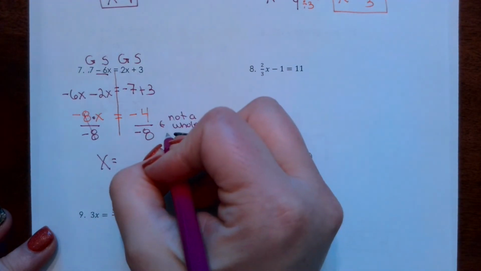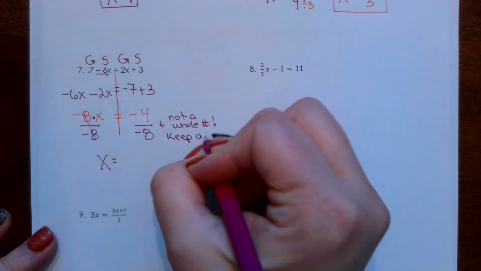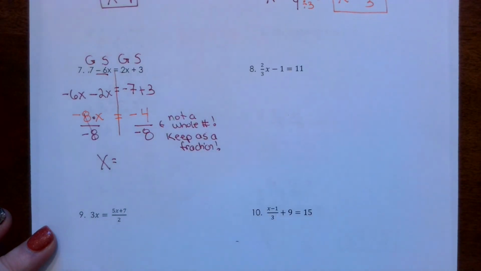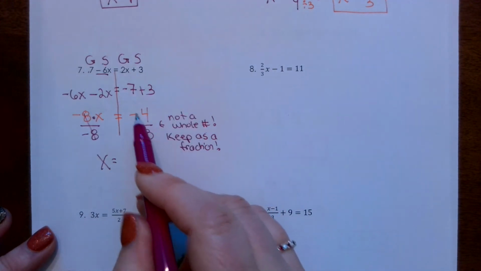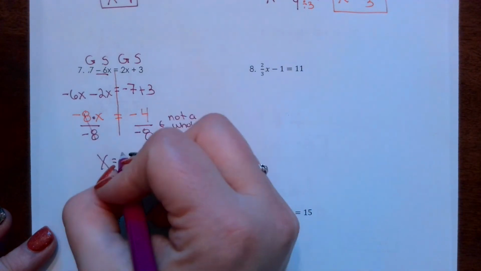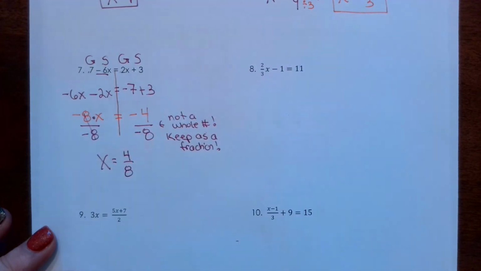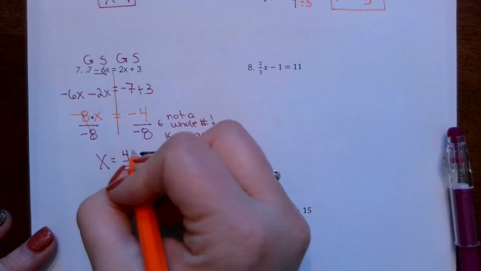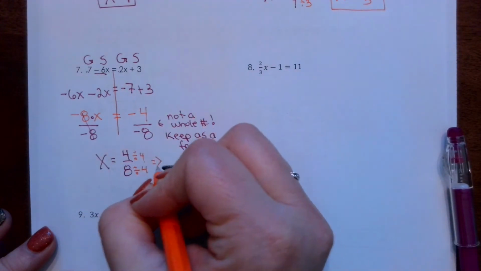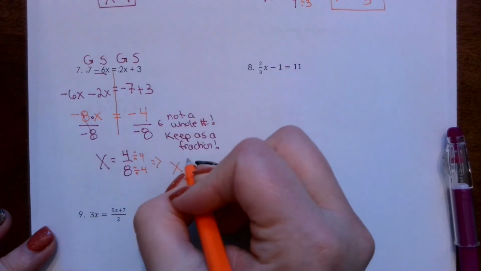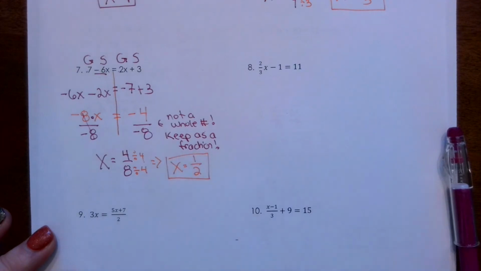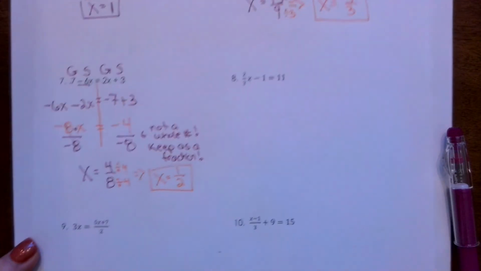So, keep as a fraction. Don't forget, keep those as a fraction. So I have a negative divided by a negative. I know that's going to be positive. So I have 4/8. I can simplify this. I can divide both the numerator and the denominator by 4, and x will equal 4 divided by 4, which is 1, and 8 divided by 4, which is 2. X equals 1/2. Okay, we're going to do one more in this video.